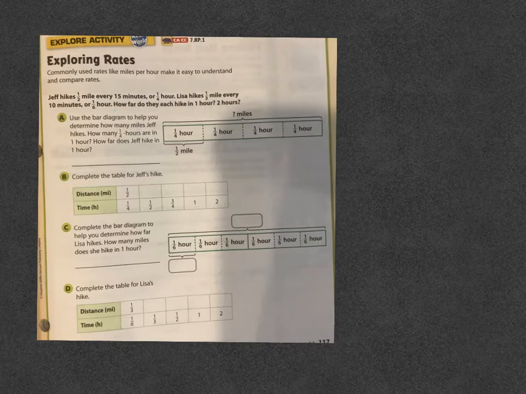Underline what they're asking us to do. How far do they each hike in 1 hour and then also in 2 hours? Circle the information they gave us. He does 1/2 mile every 1/4 hour, 15 minutes. Lisa hikes 1/3 mile every 1/6 of an hour, which is also 10 minutes.